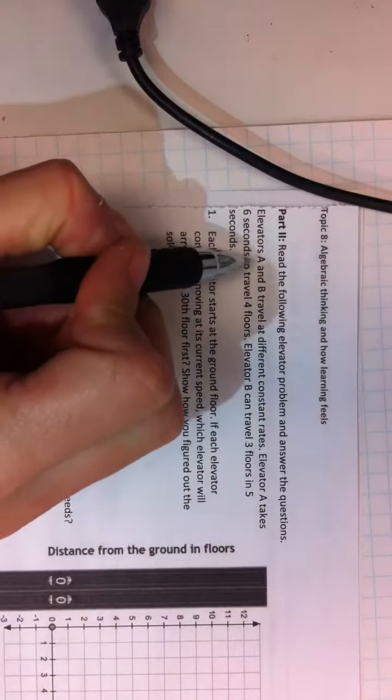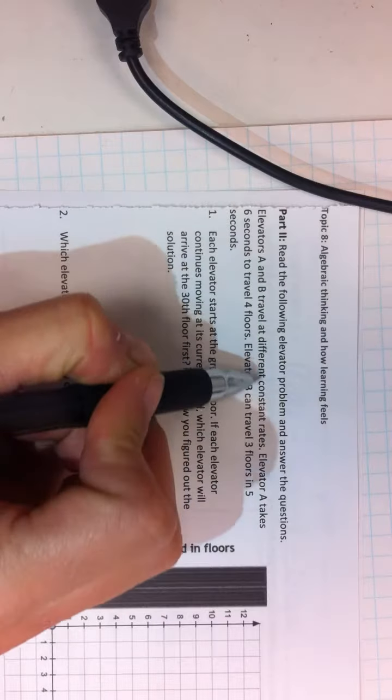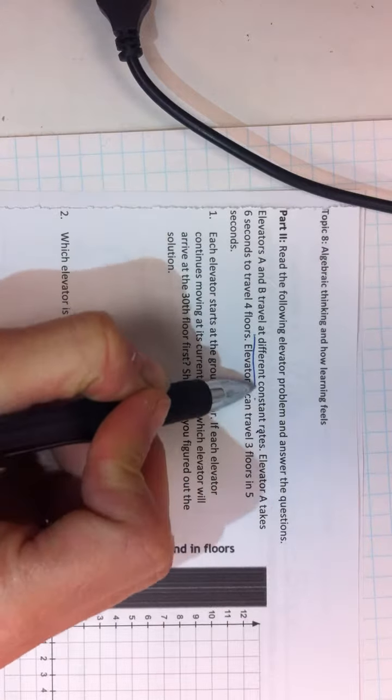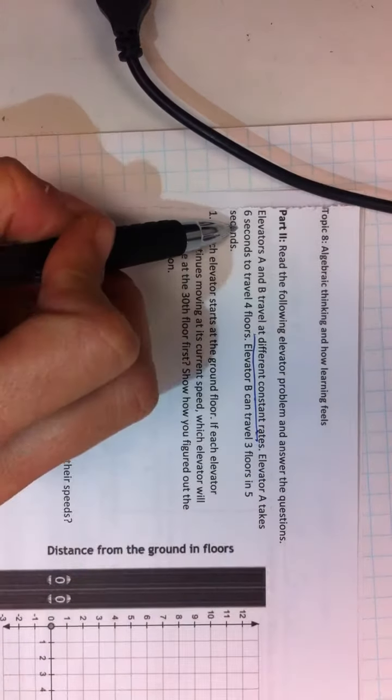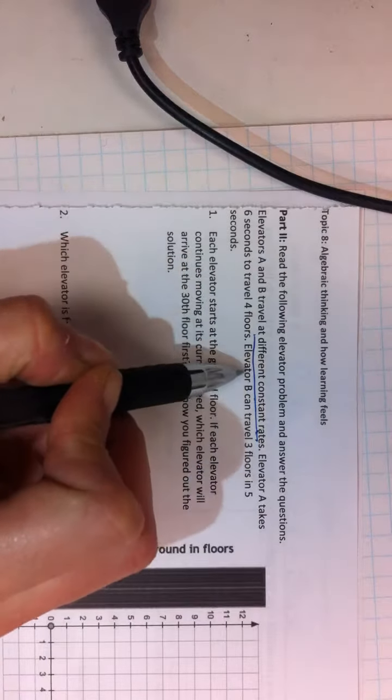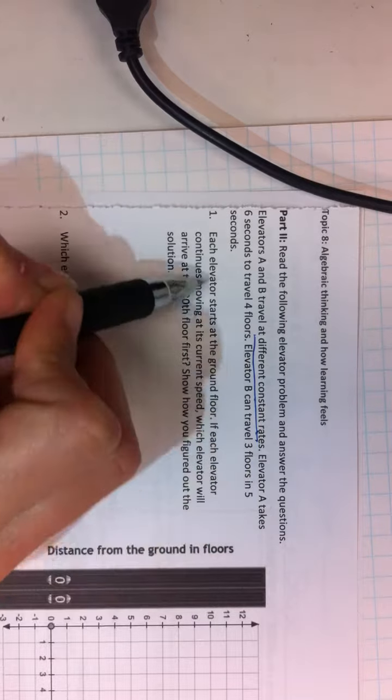Okay, so part 2 of the 8.2 homework. It says, read the following elevator problem and answer the questions. Elevator A and B travel at different constant rates. So they travel at different rates, but the same rate all the time. Elevator A takes 6 seconds to travel 4 floors. Elevator B can travel 3 floors in 5 seconds.